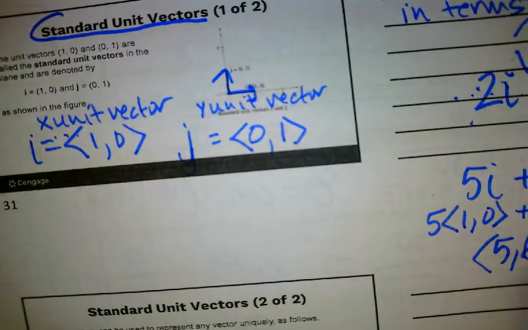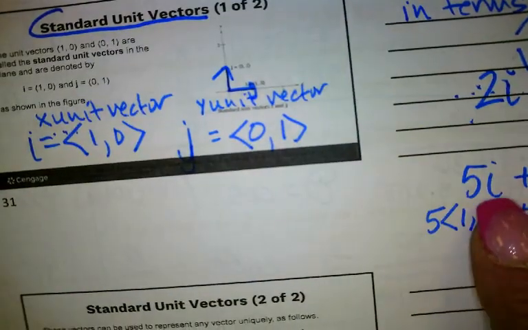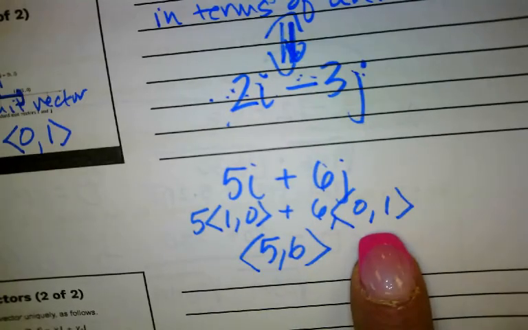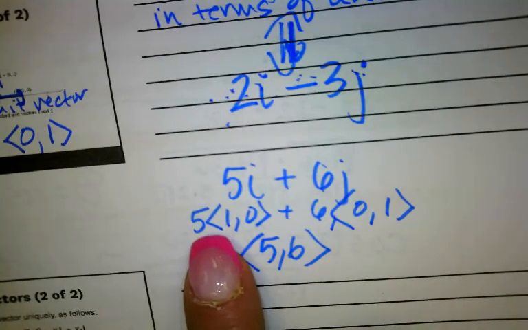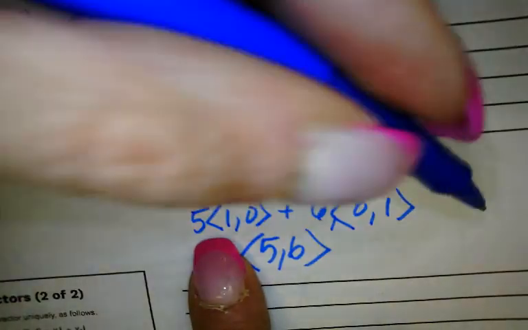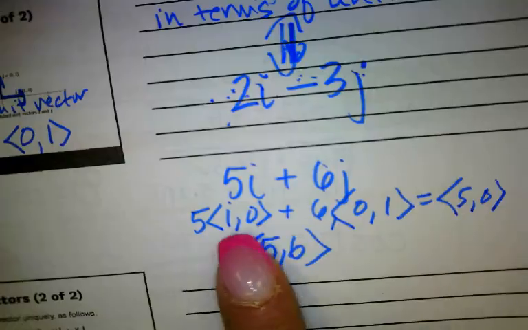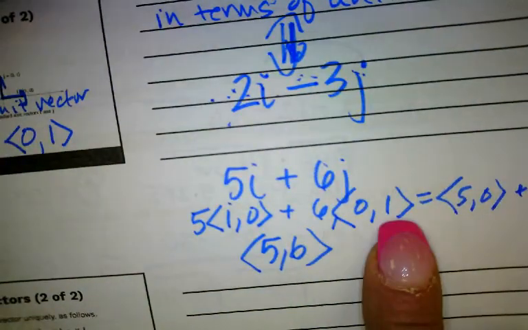So if I replace the i with (1, 0) and j with (0, 1), then I do the scalar multiplication. So 5 times this vector is (5, 0), plus 6 times both of these components. And then when I add these two vectors together, 5 plus 0 is 5, 0 plus 6 is 6.